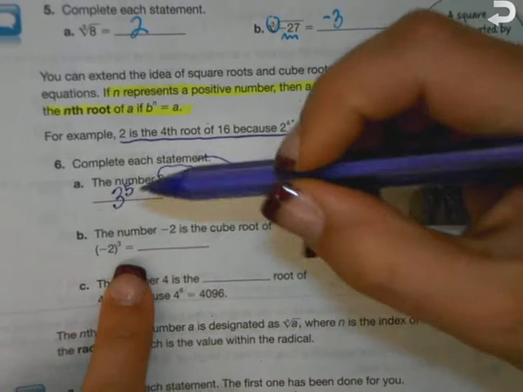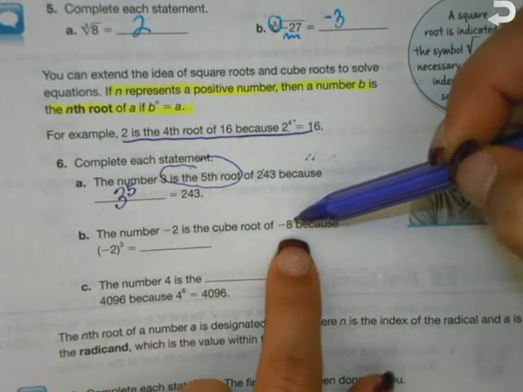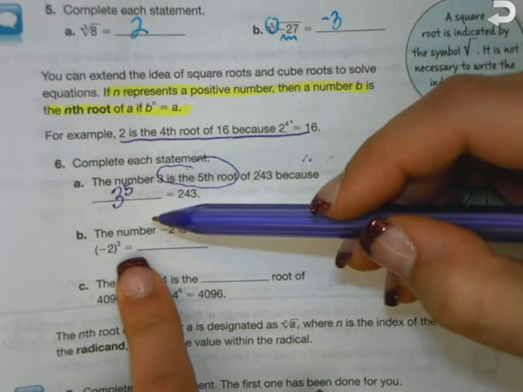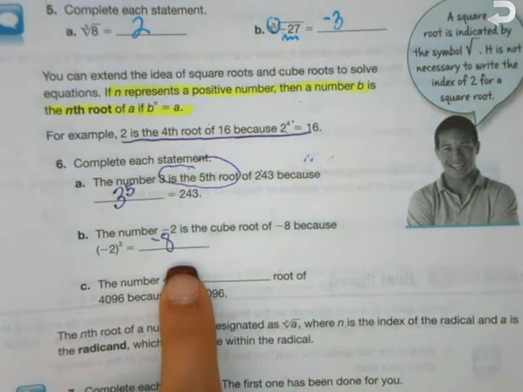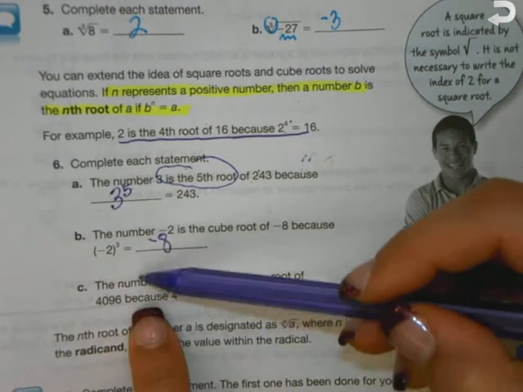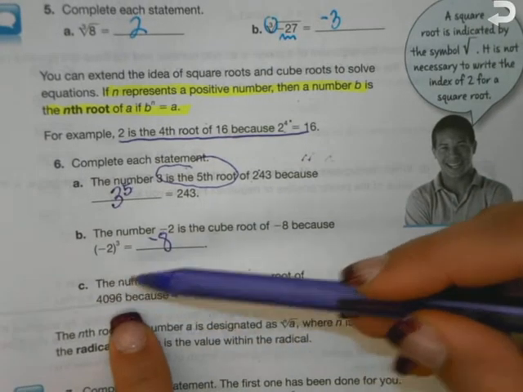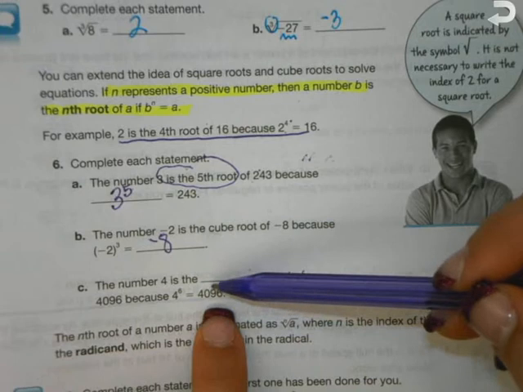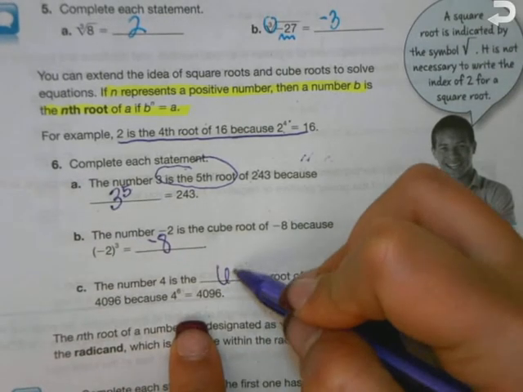So part B, we say that the number negative 2 is the cube root of negative 8 because negative 2 to the 3rd equals what? Negative 2 cubed equals negative 8. Okay? The number 4 is the what root of 4,096 because 4 to the 6th equals 4,096. So what root is 4? The 6th root. Okay, does that make sense? Just going back and forth.